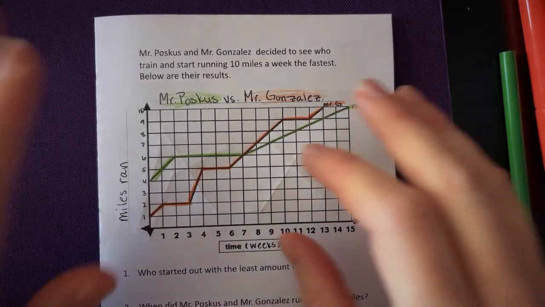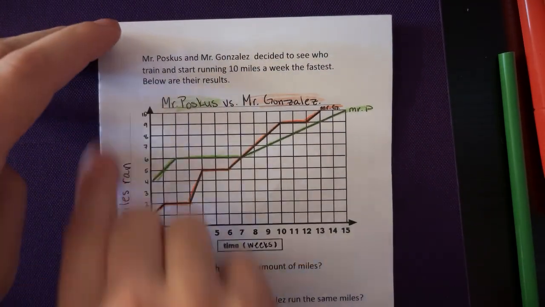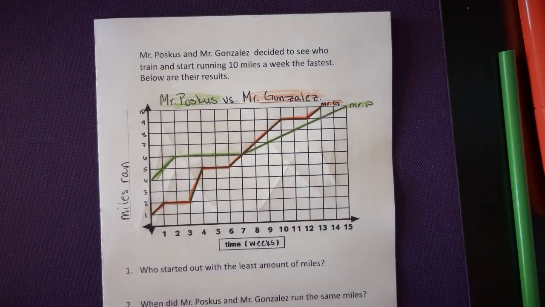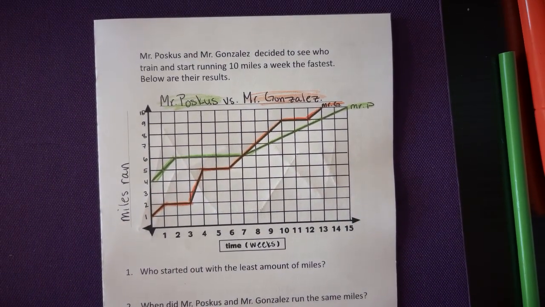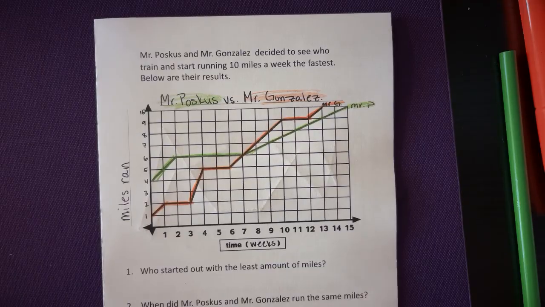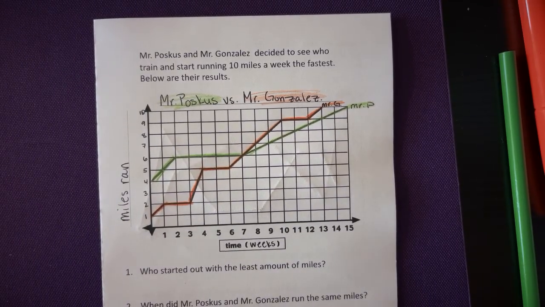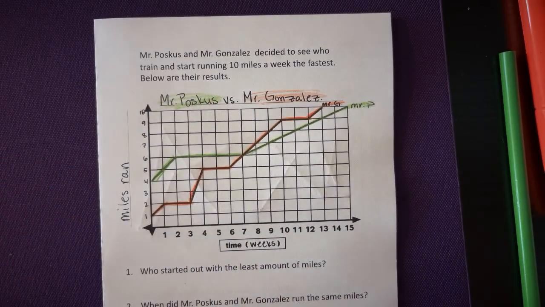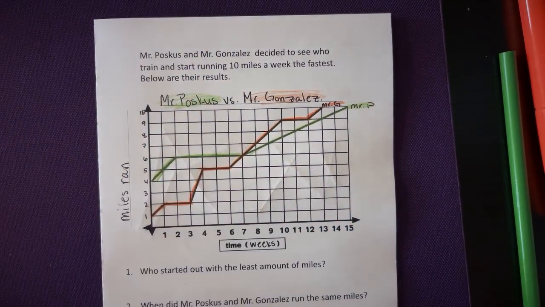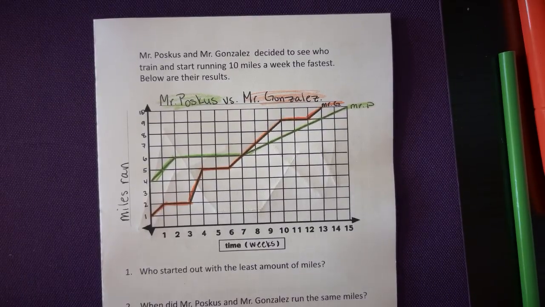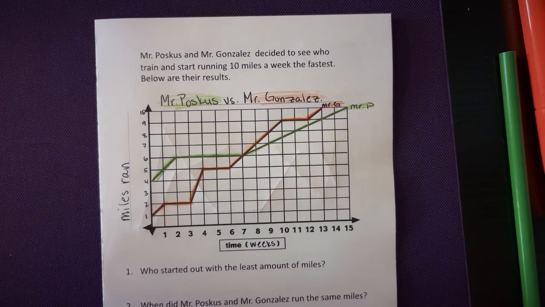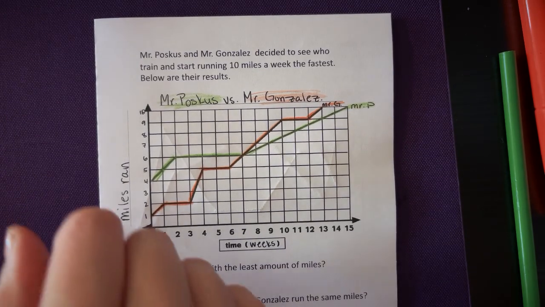Before we get started, in the note sheets, if you have a copy, make sure you split it up into colors, because there's not going to be a lot of markings on the graph like we've been doing these last couple of lessons. This is going to be straight up reading, identifying, making sure you understand, okay? So I made Mr. Poskis green and Mr. Gonzalez orange, and it says Mr. Poskis and Mr. Gonzalez decide to see who could train and start running 10 miles a week the fastest, and below are their results.